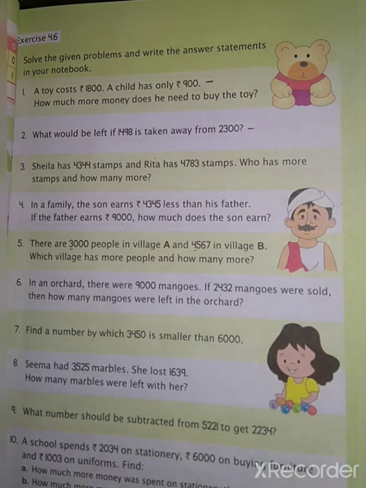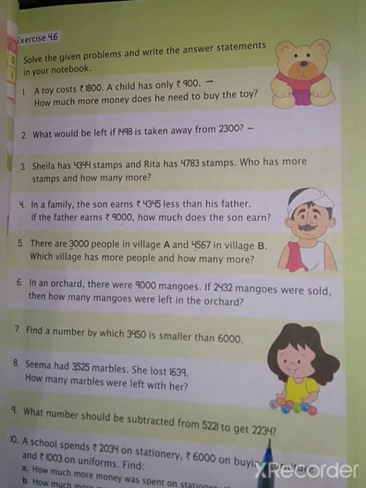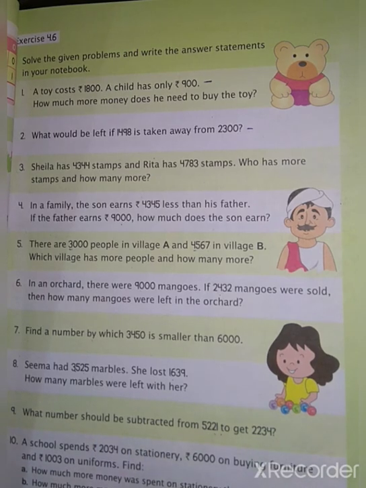Now next sum number 9. What is the definition? What number should be subtracted from 5221 to get 2234? That means अगर हम 5221 में से 2234 निकाल दें, so what number we get?